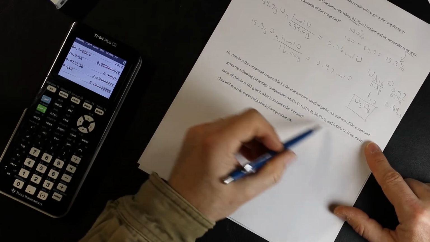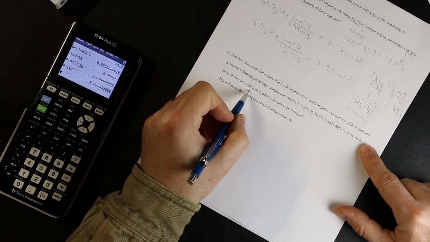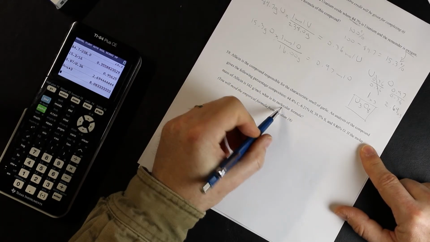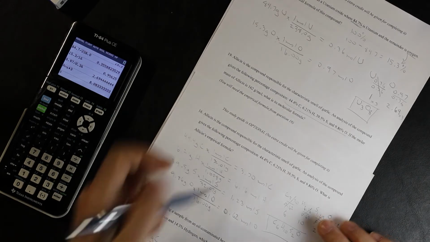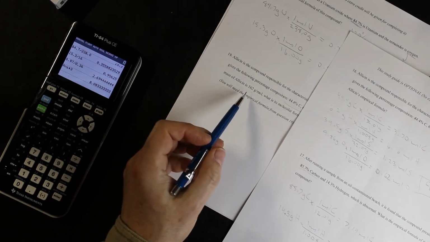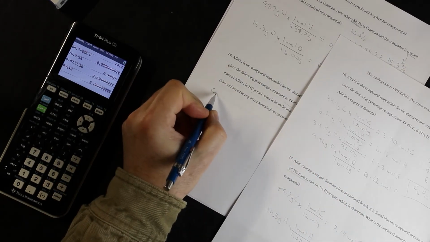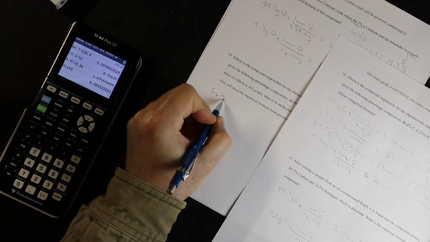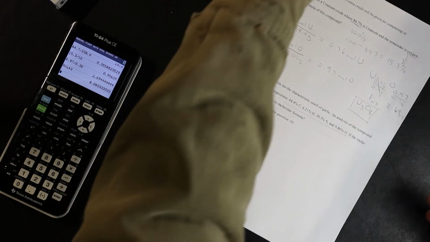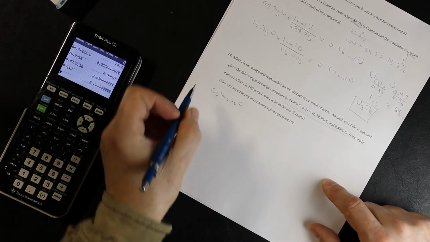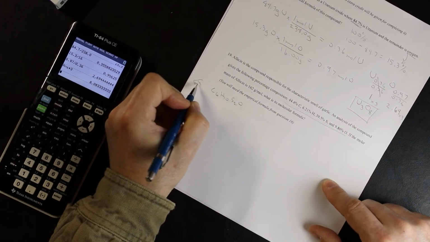Allicin is a compound, blah, blah, blah. We get this. If the molar mass is this, what's the molecular formula? Well, I need the empirical formula from that, so I have to go back to my previous page. Allicin, that's number 16 here. C6H10S2O. This is my empirical formula.